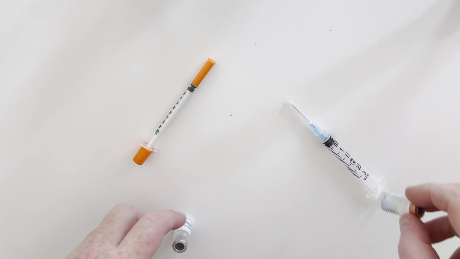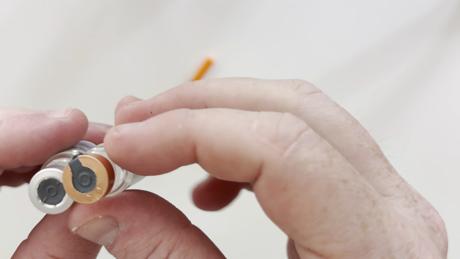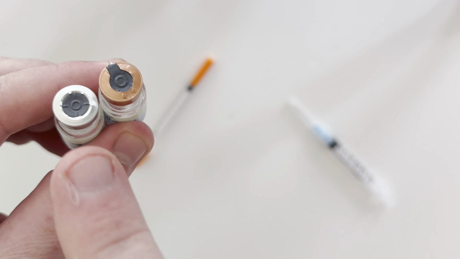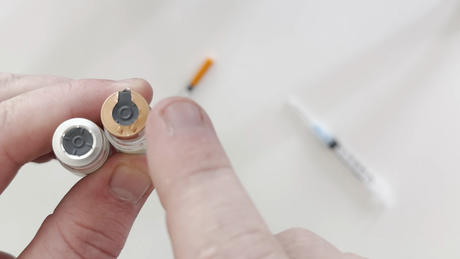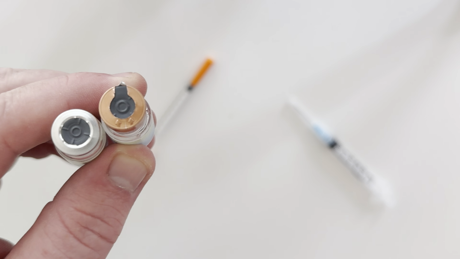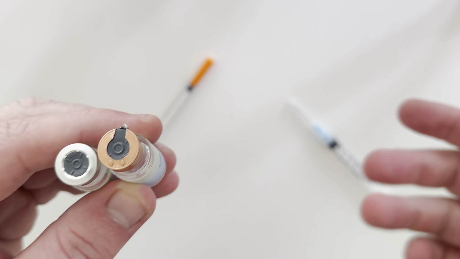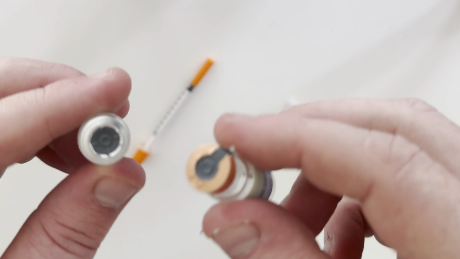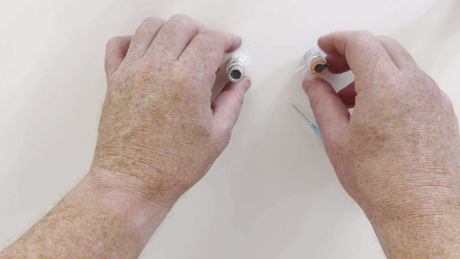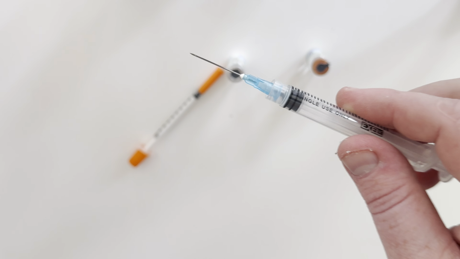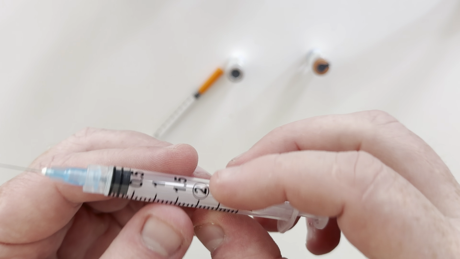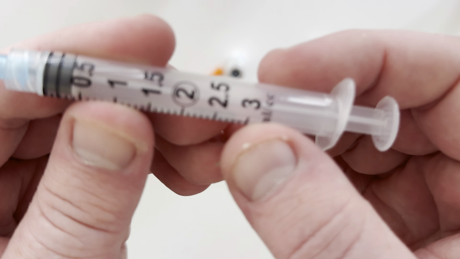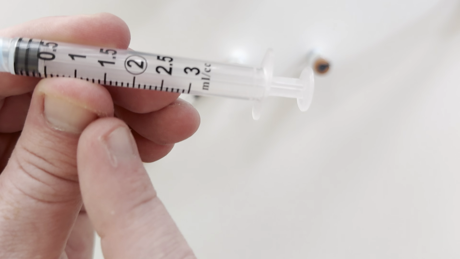Okay, so we have our products. I pulled the caps off of them, right? It also wouldn't hurt to take a little alcohol swab and wipe the tops of these beforehand, just to make sure. You can never be too sanitary with this stuff. You don't want any kind of infections. It's going to end badly. So for this one, I want to fill it with 2 milliliters of water, so I'm going to fill it to the 2 mark.